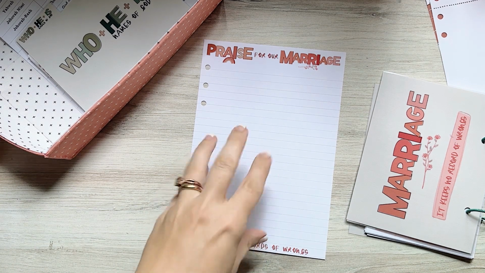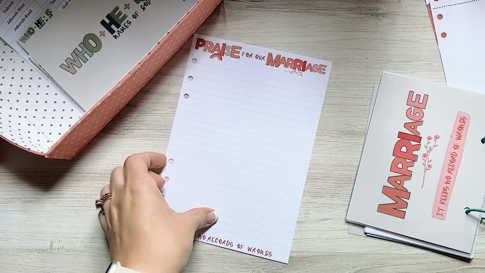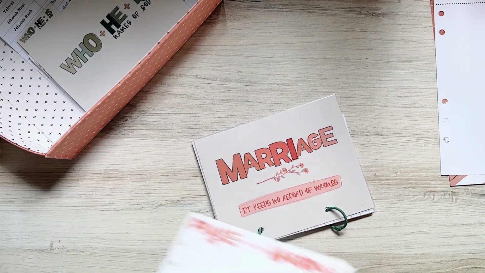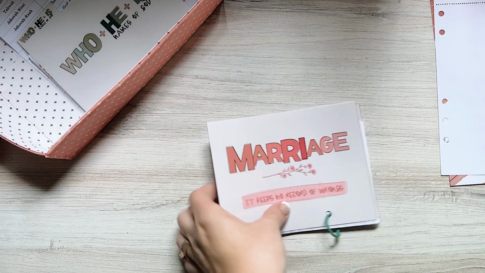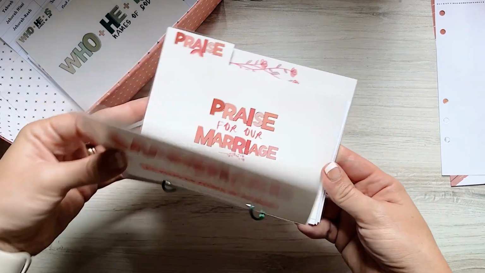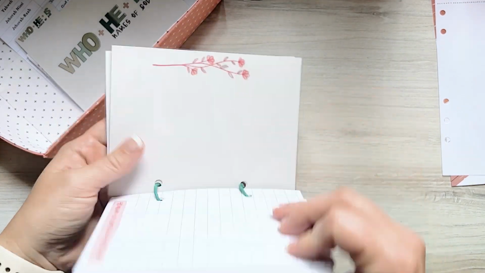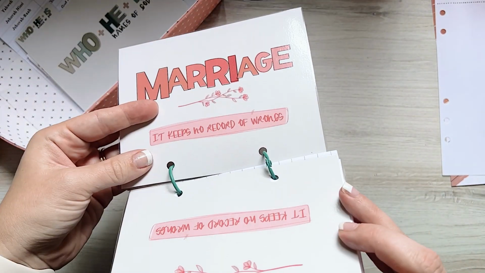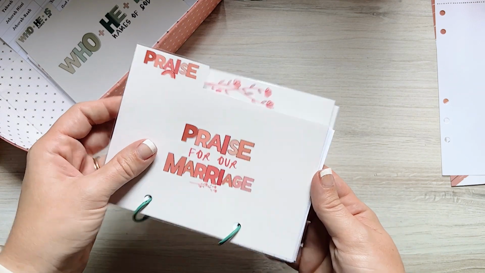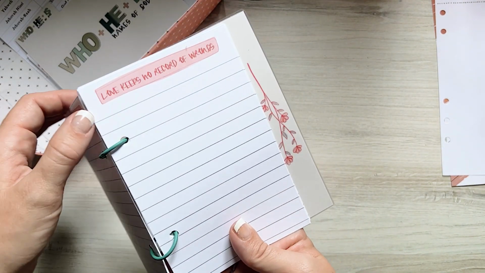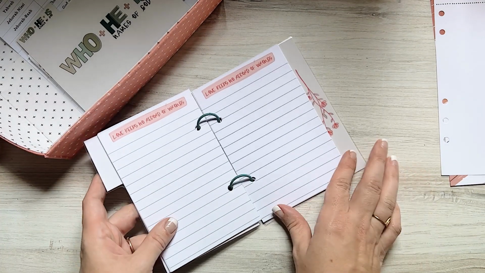So I made this one so you can stick it in your prayer journal, but I also liked the idea of having a separate little book. And so the book looks like this. You have the cover, the Bible verse, and a back cover too, right? So kind of like finish it off. And then you have this praise section, and then these pages that say love keeps no record of wrongs. And so it's just like a little journal.